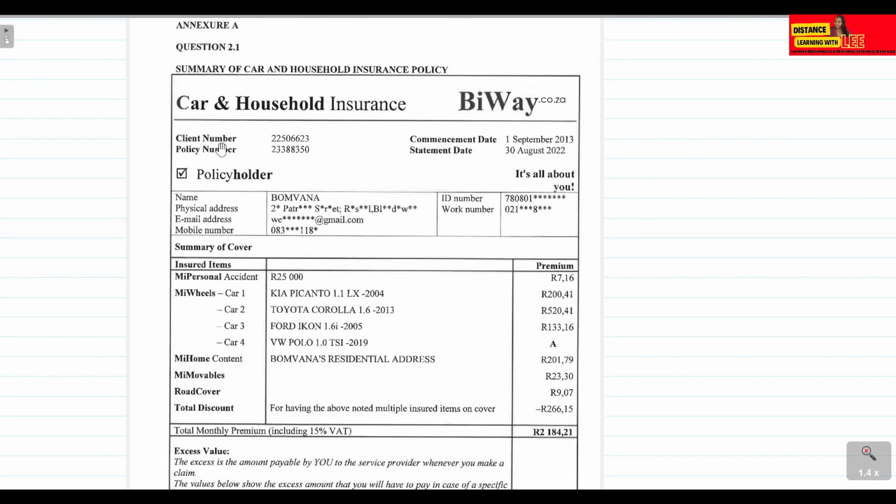We are given the client's number and the policy number. We're given the date on which this person started this policy, which was the 1st of September 2013, and this is the statement date. We are given the policy holder's details, and this policy holder is Bomvana. We'll assume it's a he. We are given his physical address, his email address, his mobile number, his ID number, and his work number.